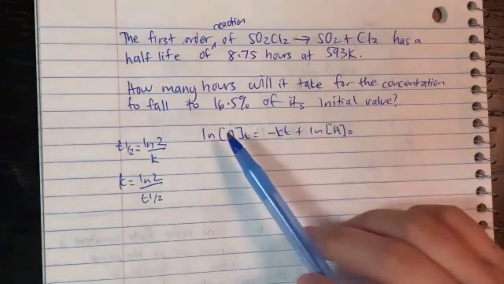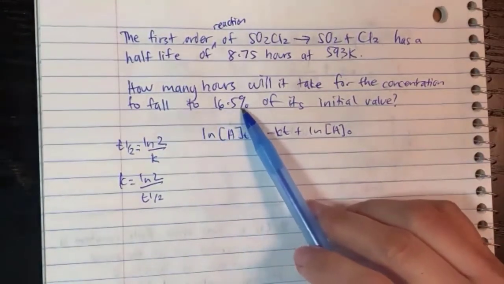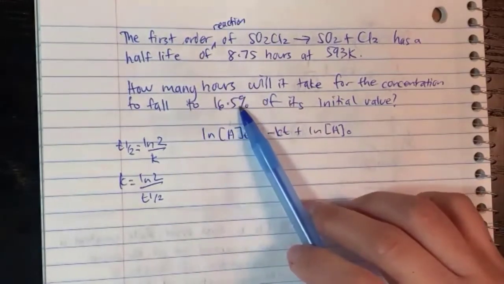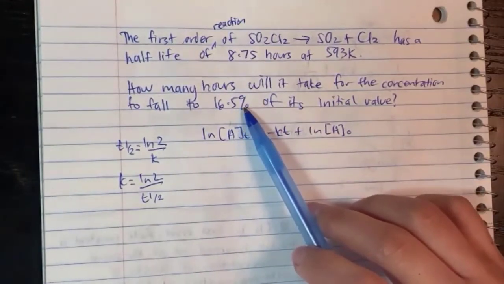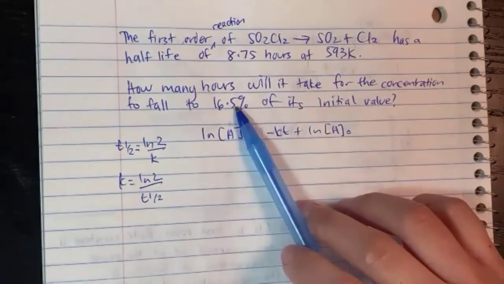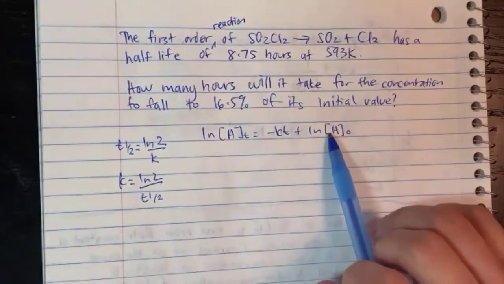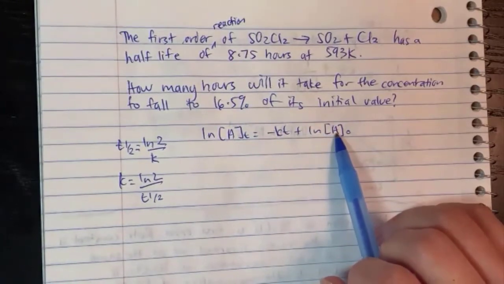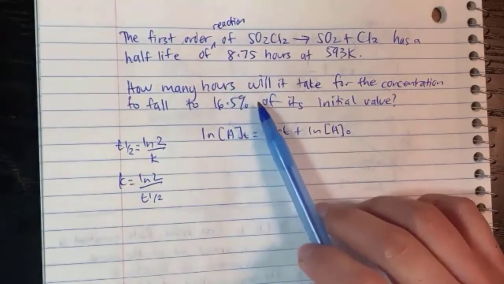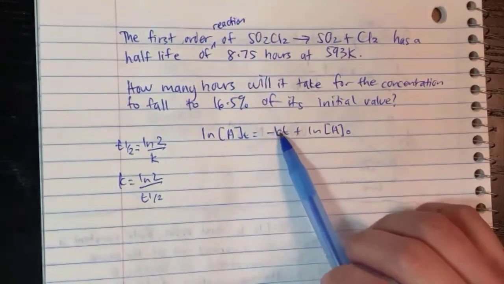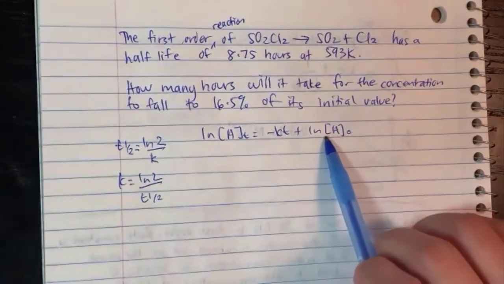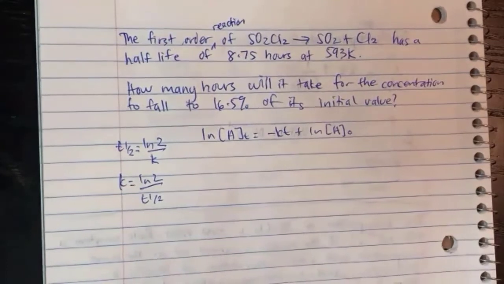But if it says it falls to 16.5% of its initial, if you're talking percentage-wise, where is your starting point? You start at 100%. They don't spell it out here, but when there's a percentage, you always start at 100%. So your initial would be 100% right here. And it says falling to 16.5. So how much time, what's the t, for you to go to 16.5 of your initial, that's 100. That's where you're going to put in numbers.